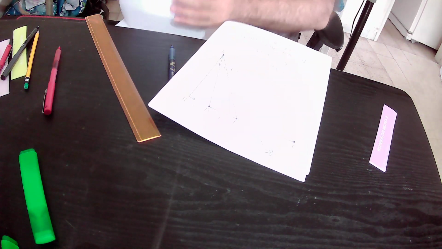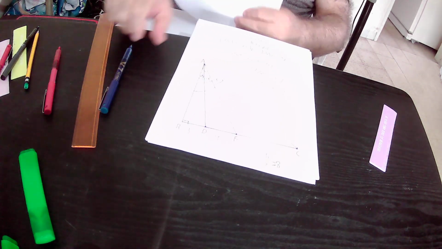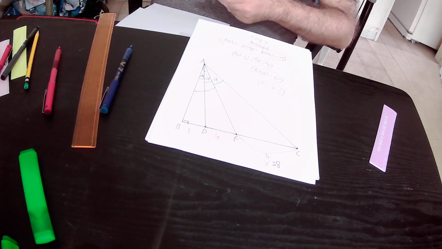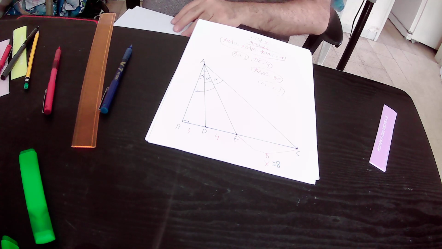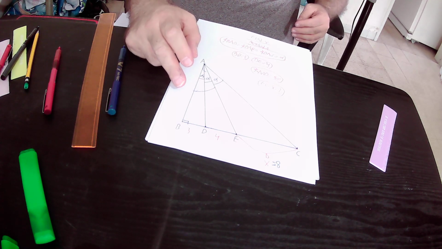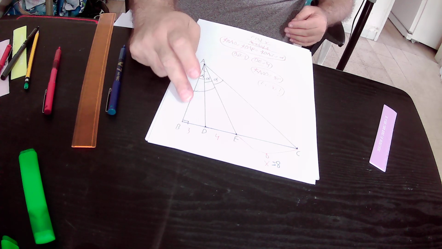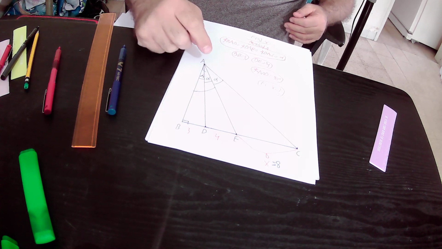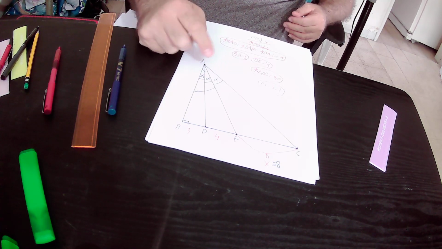So we actually wanted to find out the value of EC, that is X. We know that ABC is a right triangle, angle ABC equals 90 degrees. We also know that angle BAD equals alpha, angle DAC also equals alpha, and angle EAC equals alpha.